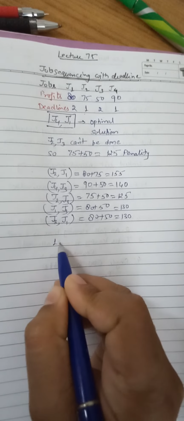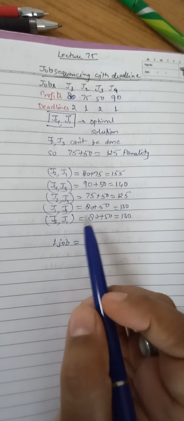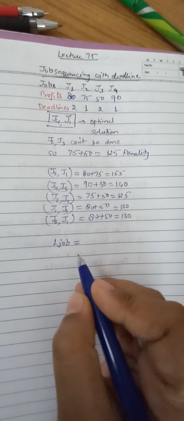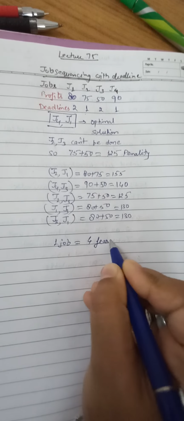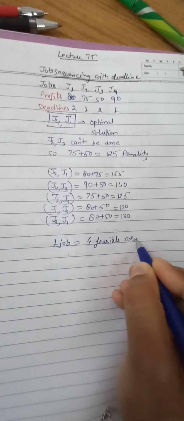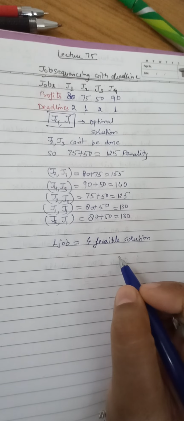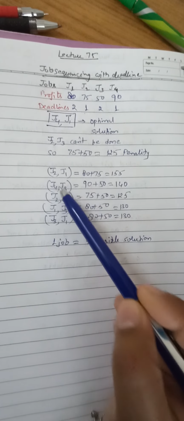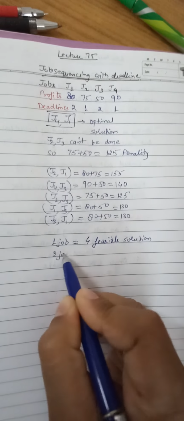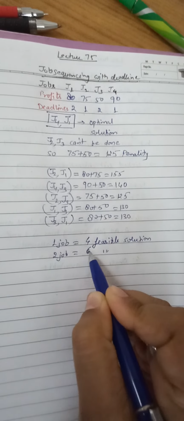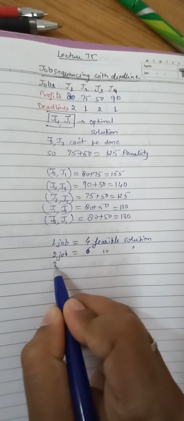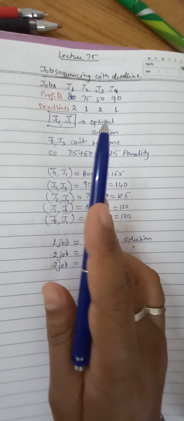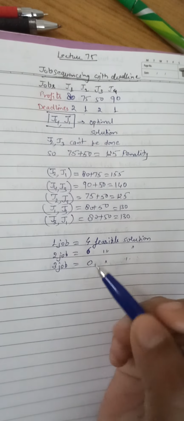If we are taking only one job, then 4 feasible solutions are possible because we have 4 jobs. If we are talking about 2 jobs, then from this combination, 1, 2, 3, 4, 5, 6, 6 feasible solutions are possible. And if we talk about 3 jobs, then 0 feasible solutions are possible, because we have only 2 deadlines, so it's not possible to complete 3 jobs.